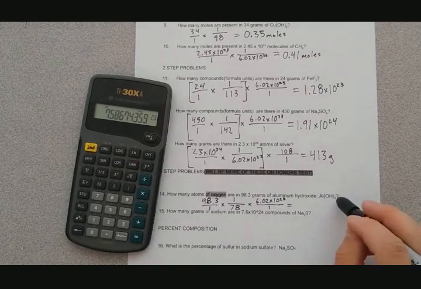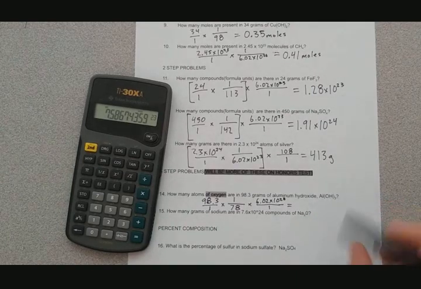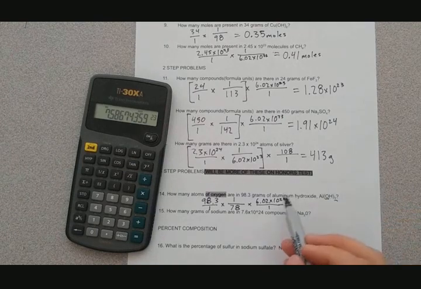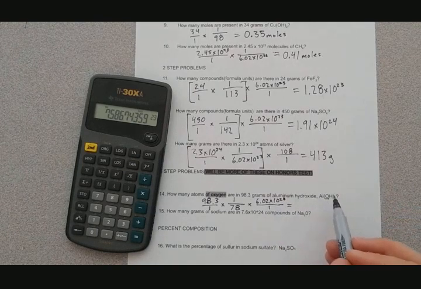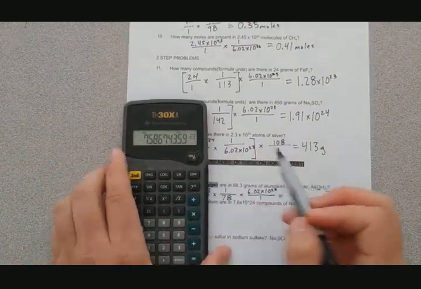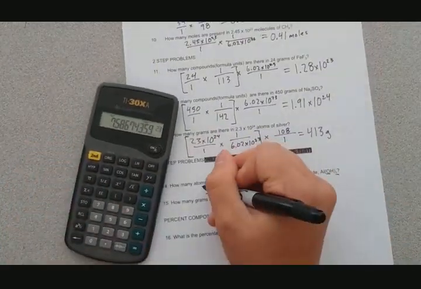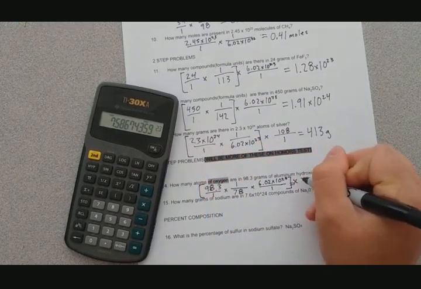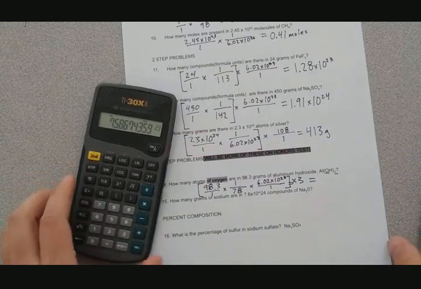Well, if we look right here, we see that there's 3 oxygen. There's 3 oxygen for every single aluminum hydroxide compound. So we're going to take this entire number and multiply it by 3, and that's going to give us our answer.